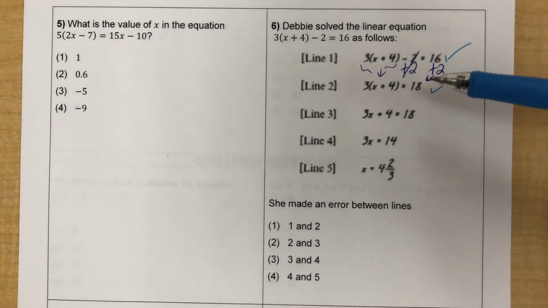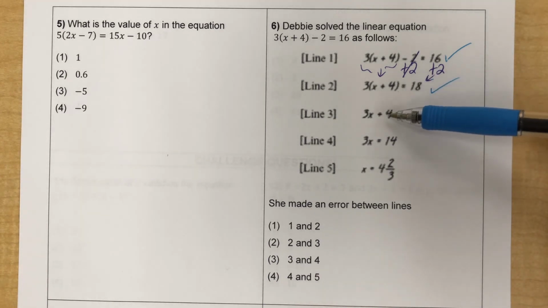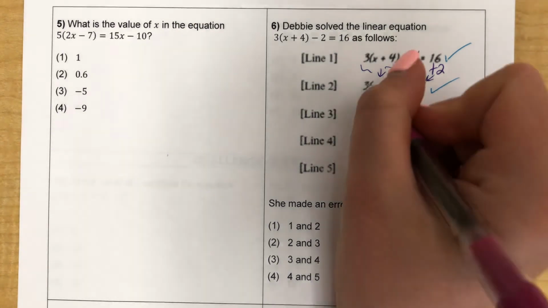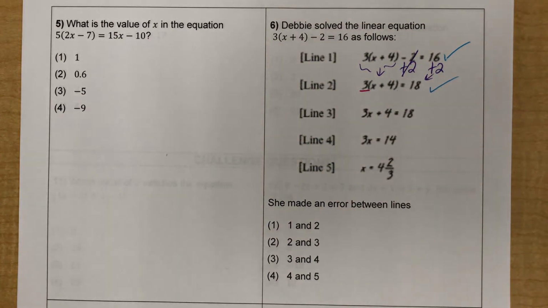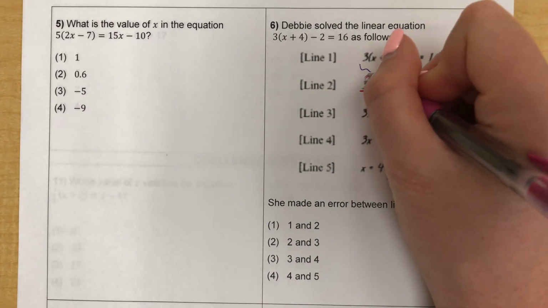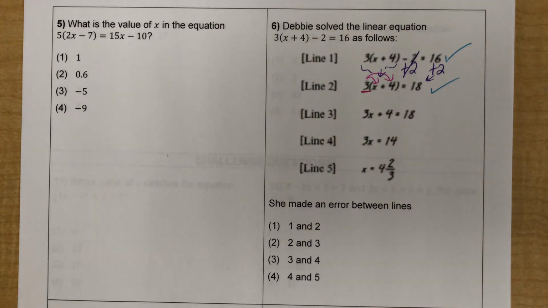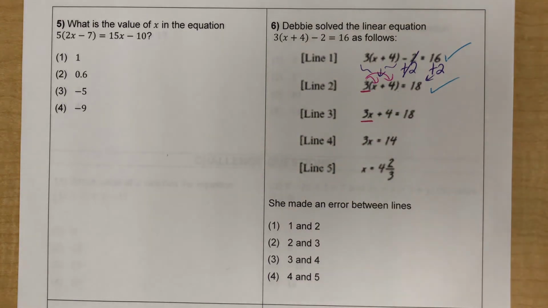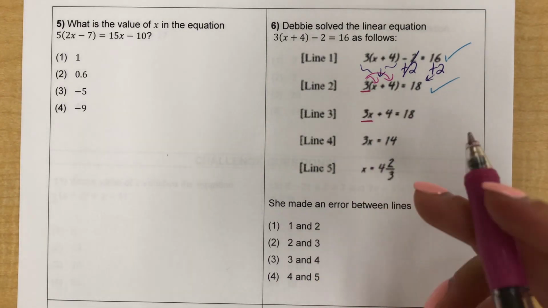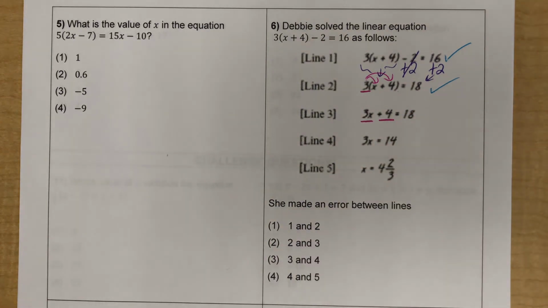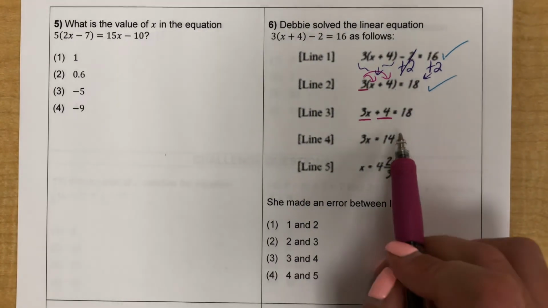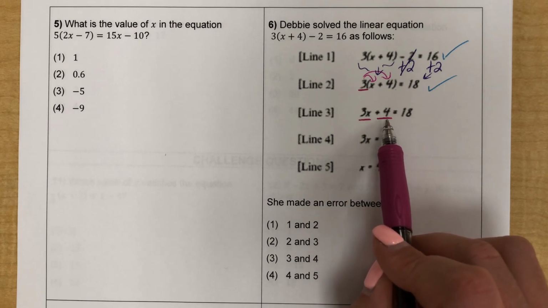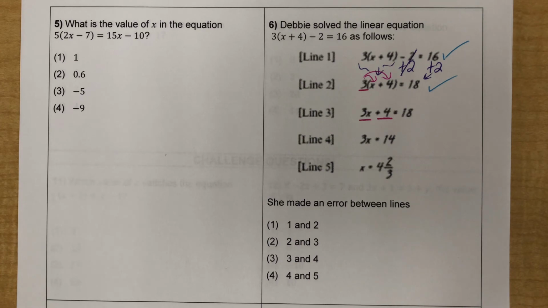Okay, now I can see step 2 had parentheses and step 3 does not. So it looks like she must have now distributed. So right in front of the parentheses is that positive 3. I know I'm going to distribute, or multiply it to the x and the 4. I know that 3 times x is 3x. I know that 3 times positive 4 is positive 12. She forgot to multiply, she just has a 4. So I know that this has to be the step that she made a mistake in.